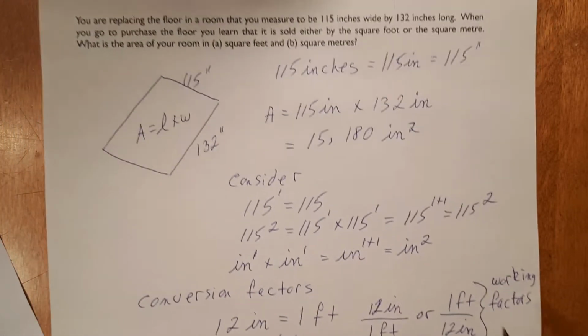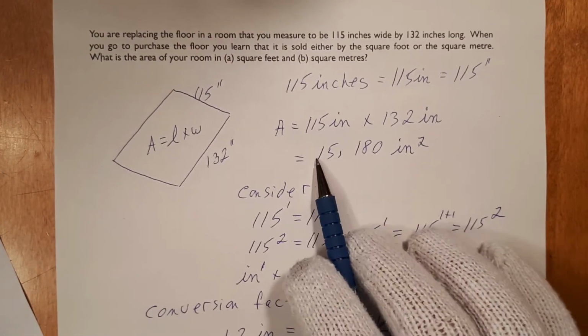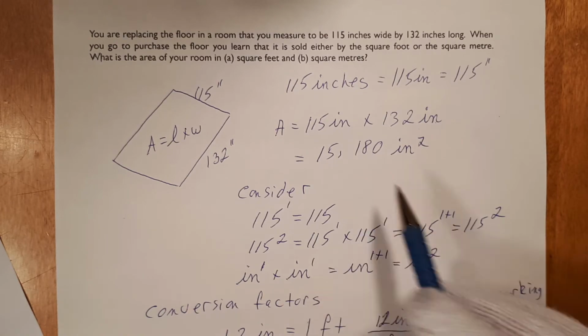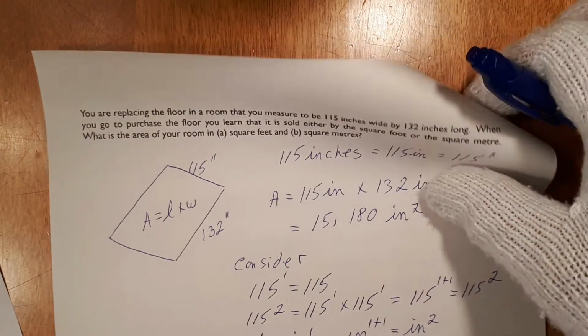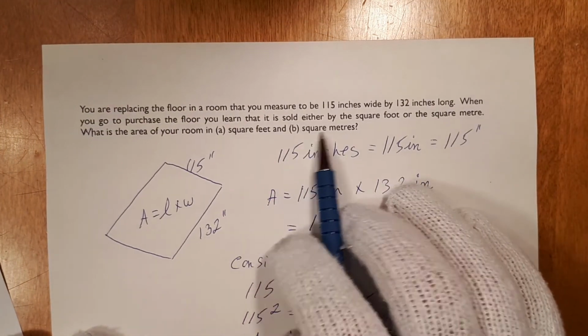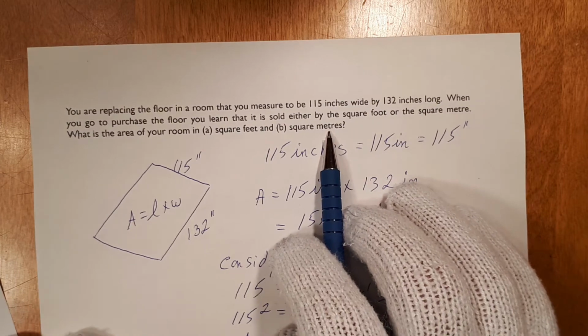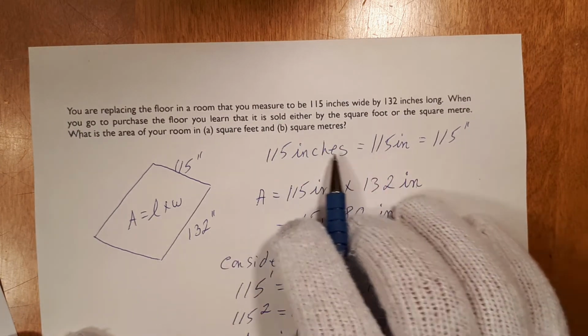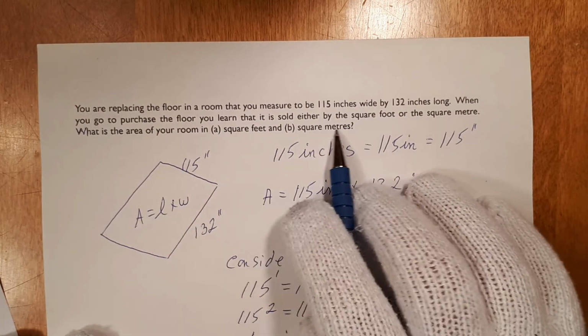Now you may ask yourself, why didn't I use this one, with 1, 2, 3, 4 significant figures, as far as sig figs go? Why did I go back to the original one? I'm going to show you that in the next half of this video using square meters. So let's go ahead now and convert this area into square meters.